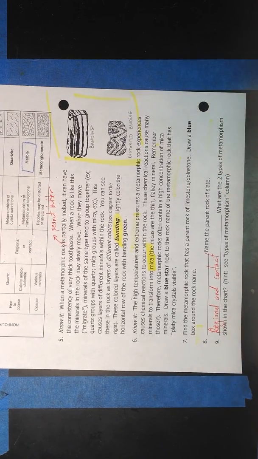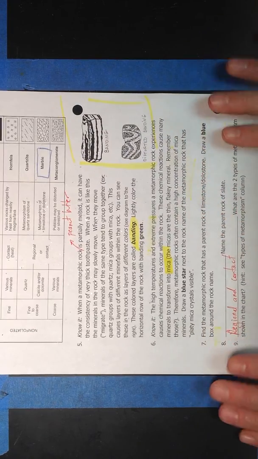Alright, so those are some of the key things for metamorphic rocks for us to start. 101, be ready for the quiz.